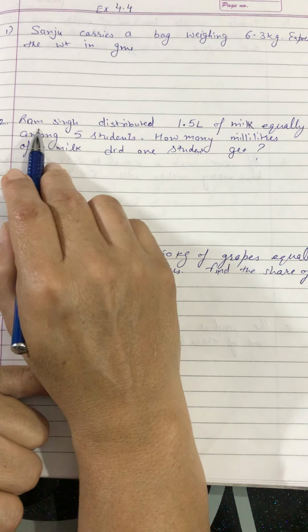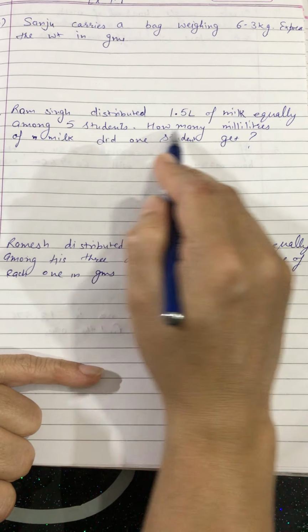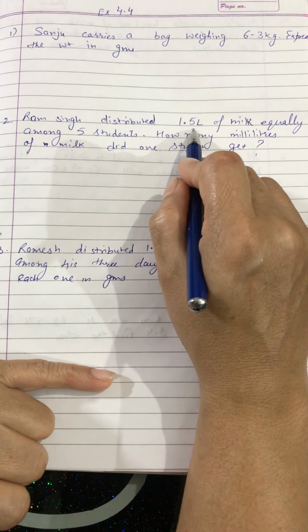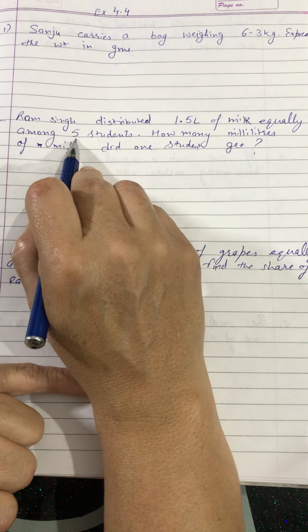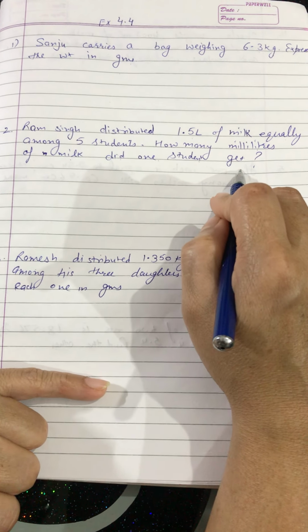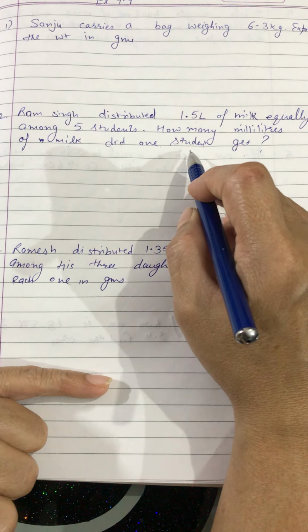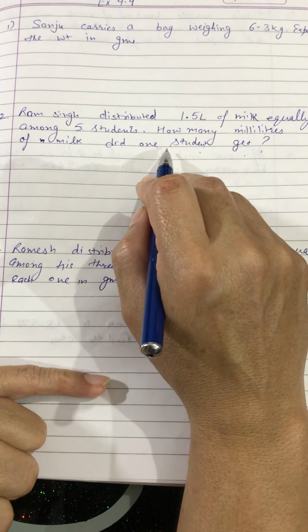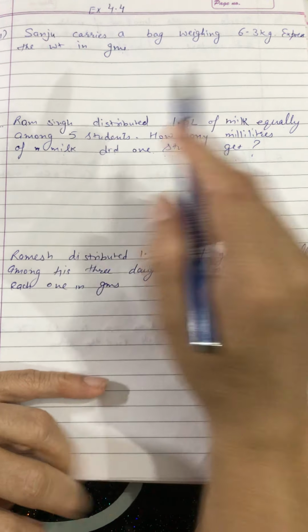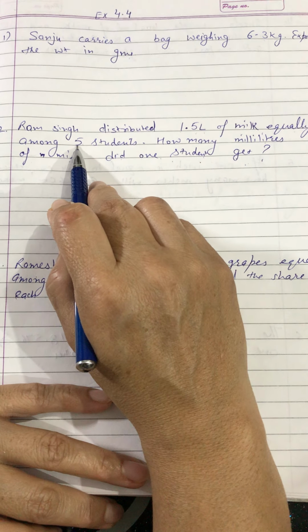Question number 2. Ram Singh distributed 1.5 liter of milk equally among 5 students. How many milliliters of milk did one student get? That 1.5 liter milk is distributed among 5 students. You have to find out the milk that each student has got, means one student has got. You are given the milk of 5 students. You have to find out the milk got by one student. To find out anything for one, we always divide. That means 1.5 liter will be divided by 5. You can convert 1.5 liter to milliliter, and after that you will divide it by 5.